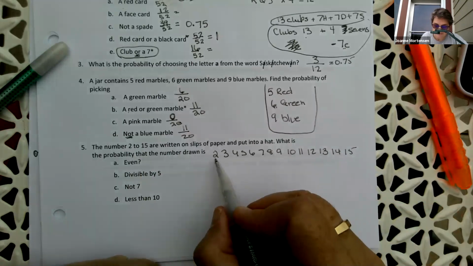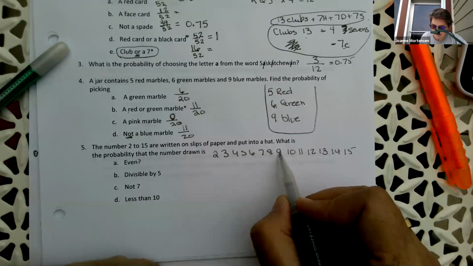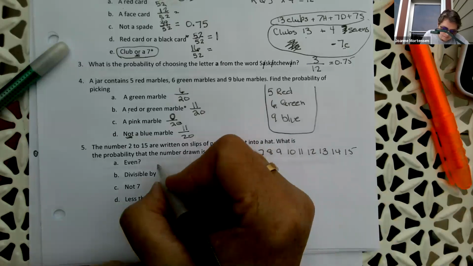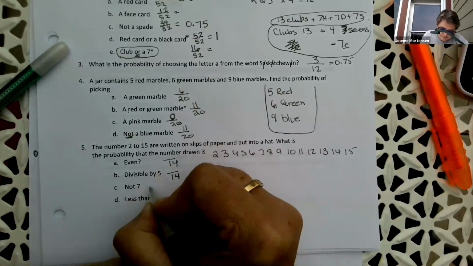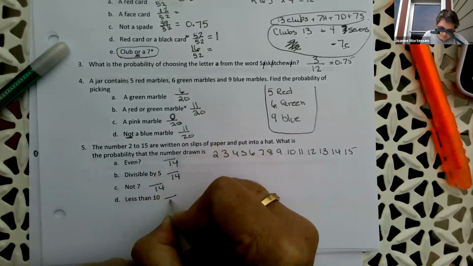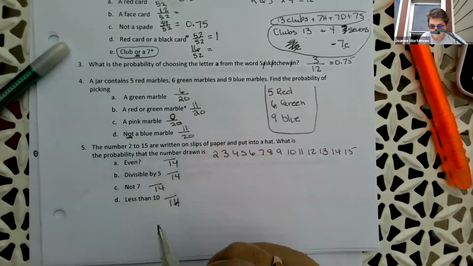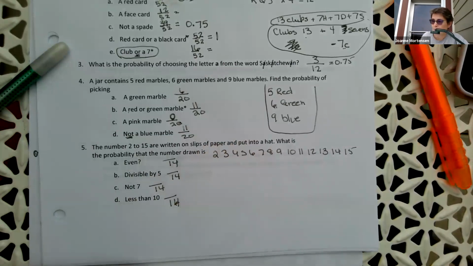Oh, now we got lost. 1, 2, 3, 4, 5, 6, 7, 11, 12, 13, 14. Ah, see, 14. Oopsies. And if I had just done 15 minus 2, I would have only 13. So it's worth writing out your sample space.